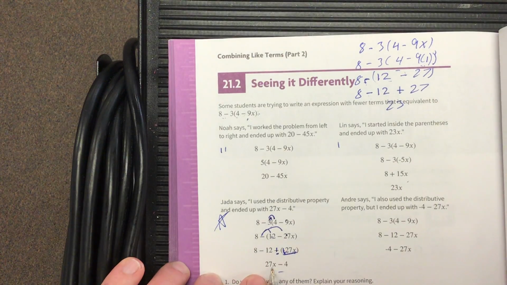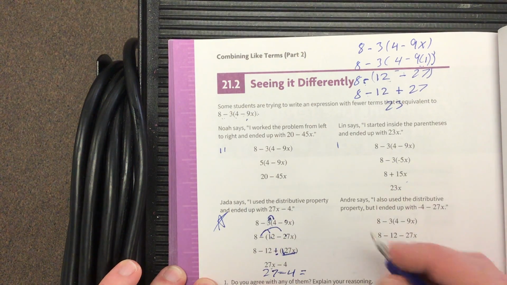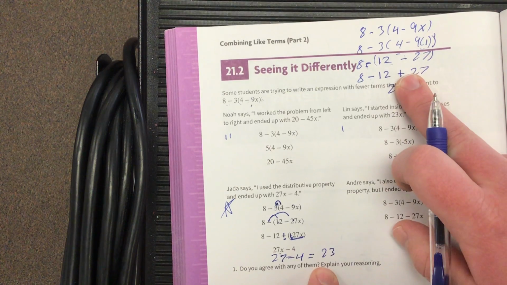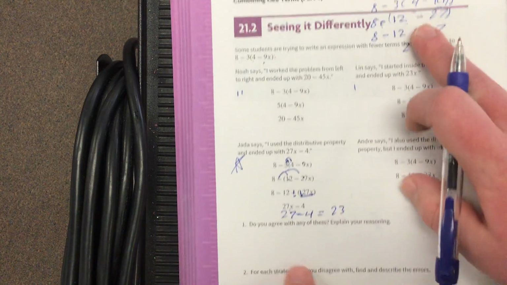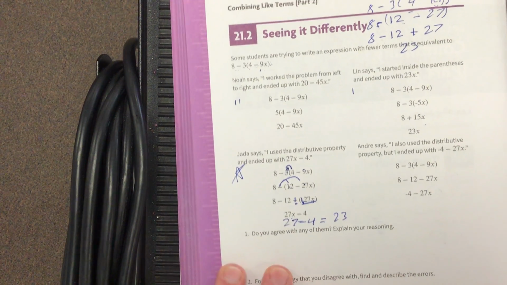If we check here, 27 times 1 is 27. What's 27 minus 4? So those check out. We get the same thing. We okay there? Now let's go through. For 2, it says, for each strategy you disagree with, let's find and describe the errors.